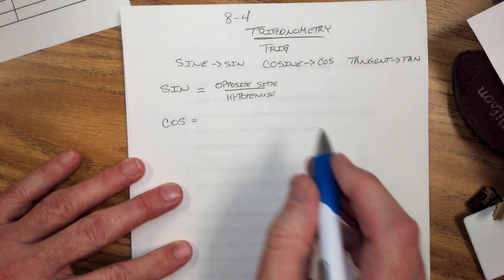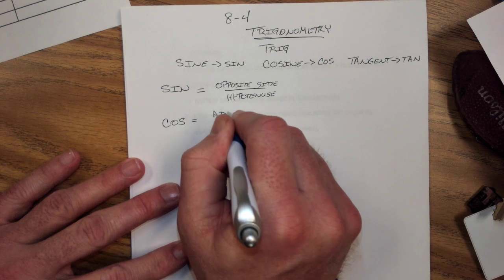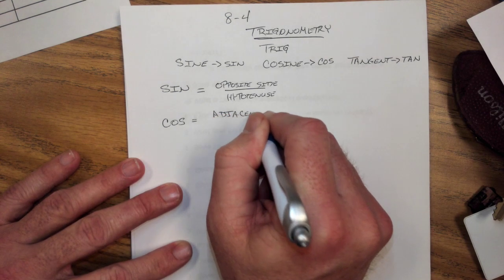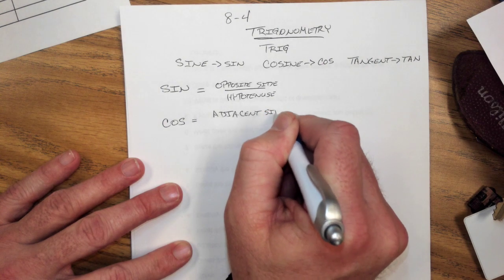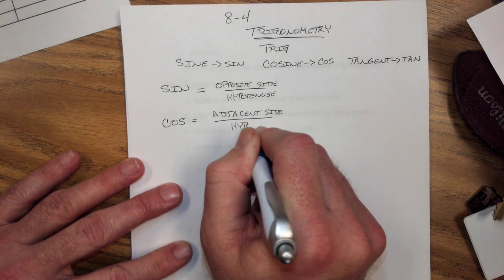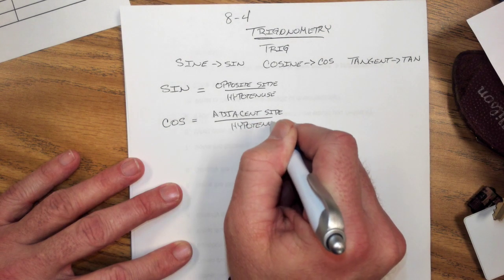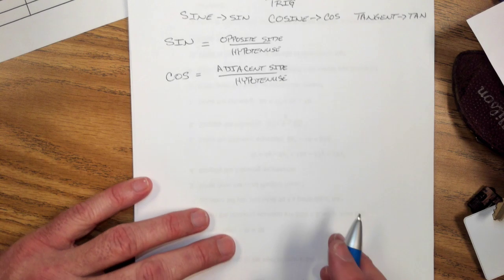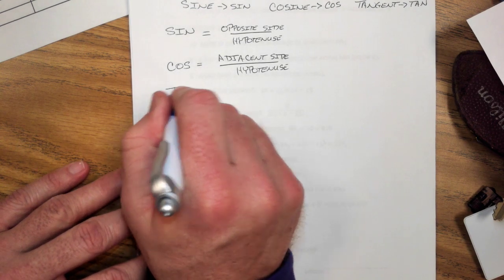Cosine, adjacent side over hypotenuse. Talk about what that is in 1 second. Let's get this third definition.